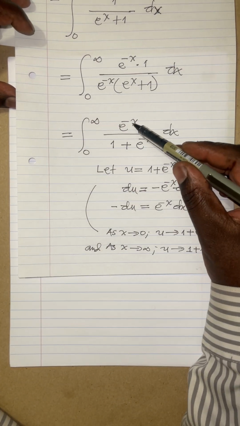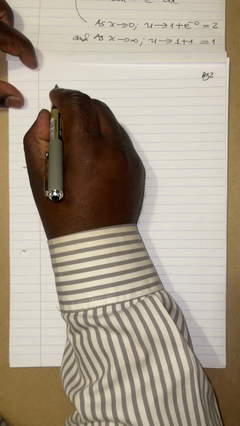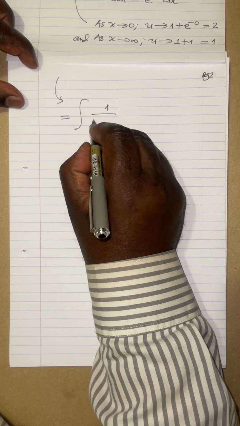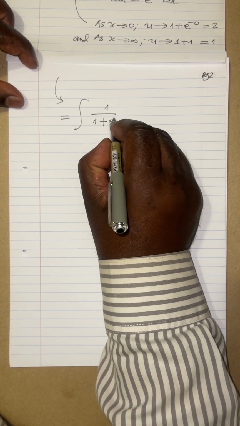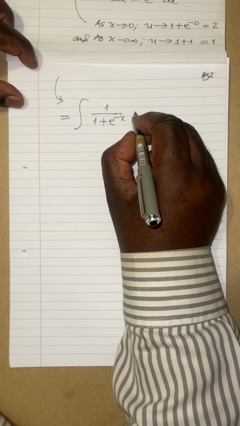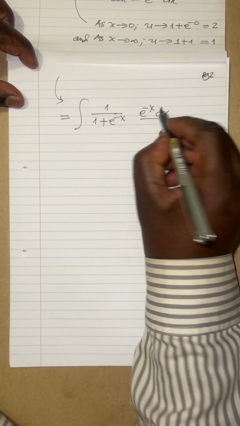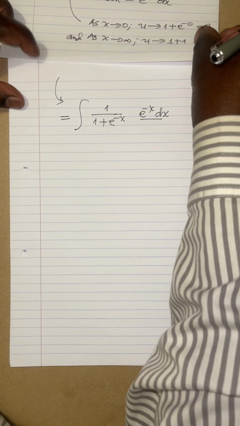Remember, e to the power minus x dx, I want to put it together. So I'm now going to have that equal to the integral of 1 over 1 plus e to the power minus x, and then we have e to the power minus x dx. I want to put that together like that. Why do I need to do that?